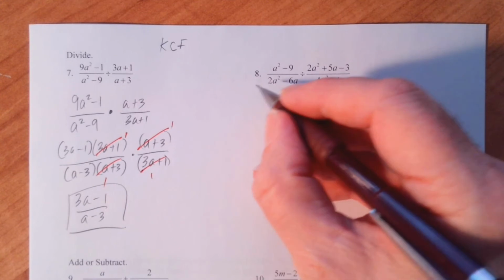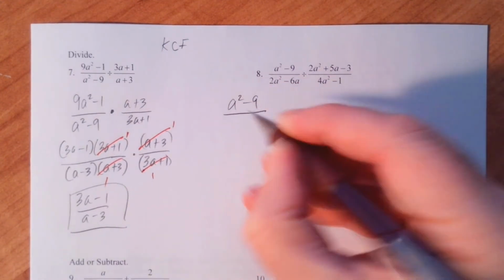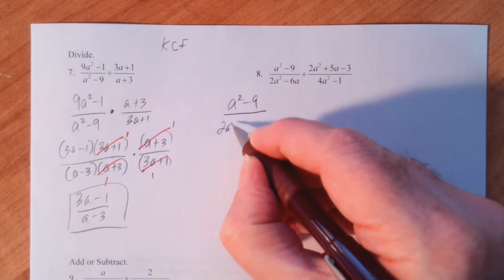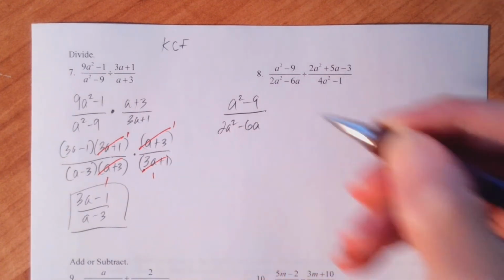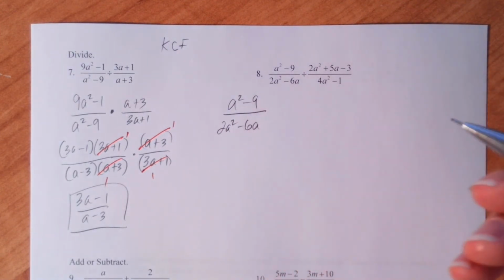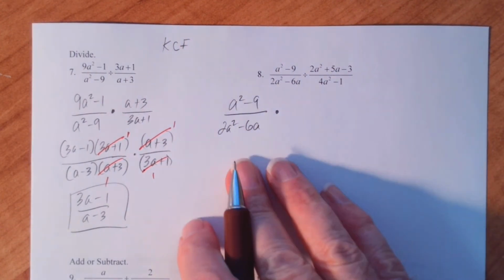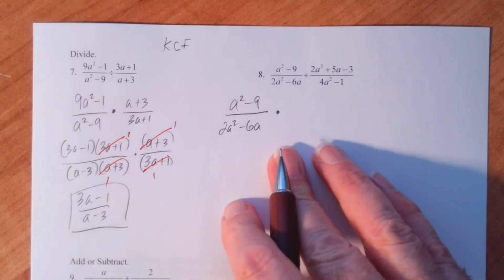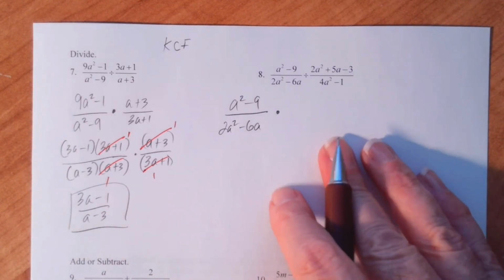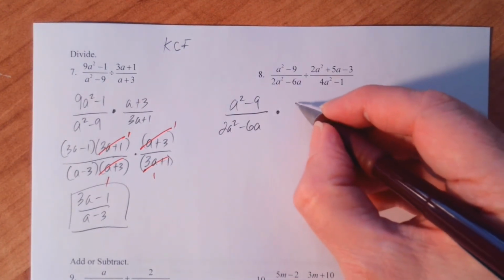So again, you ought to be multiplying by the reciprocal. Now, I'm kind of taking this step by step, but you could be factoring this. You just got to be careful that you do keep the first fraction, change division to multiplication, and flip the second fraction. If you can factor that at the same time, that's fine. You just want to be careful about that.